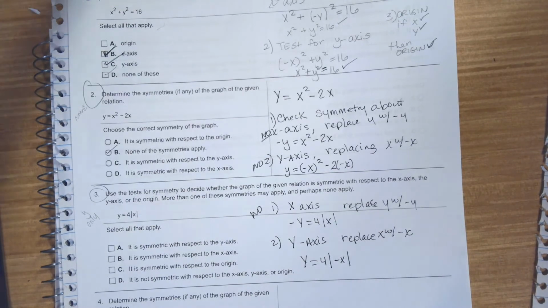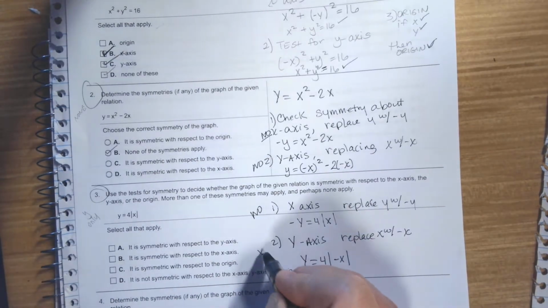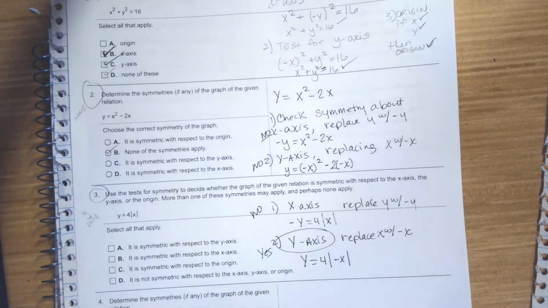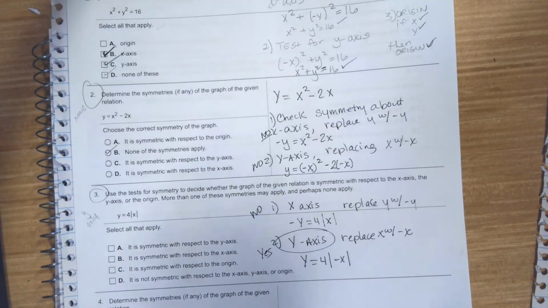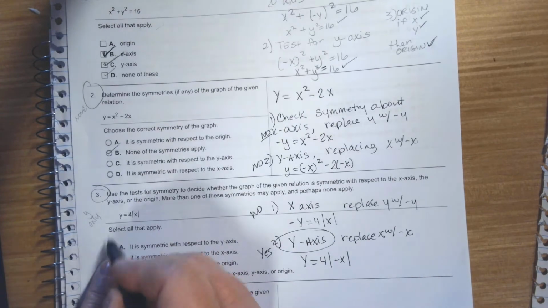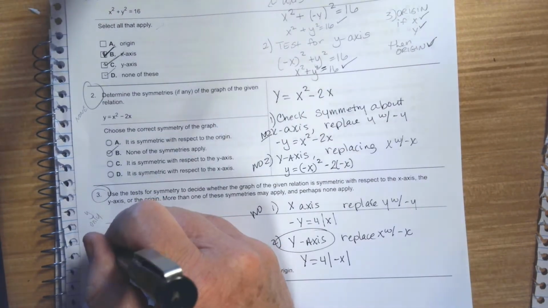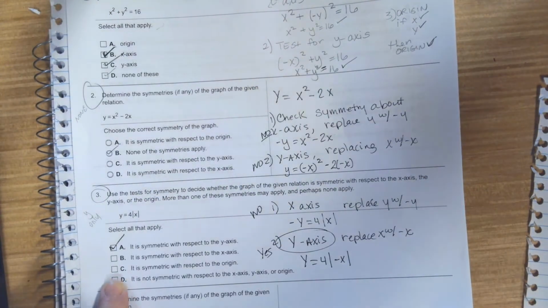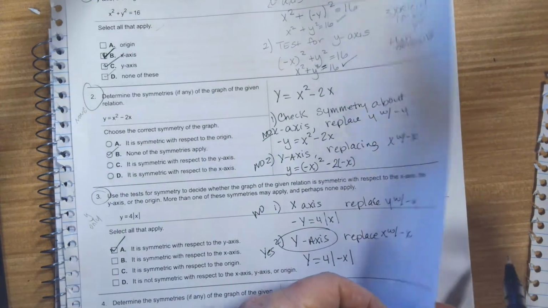So this one's going to produce an equivalent equation. So this one's yes. So it is y-axis, and it's not origin because we got a no up there. So it's with respect to the y-axis, not the x, not the origin, and not all three.